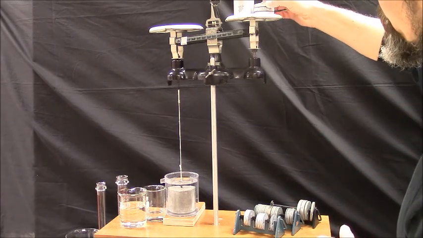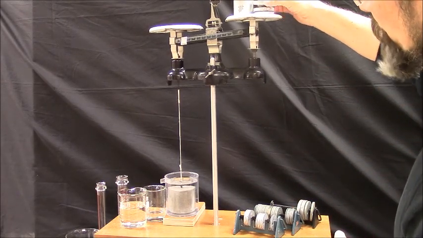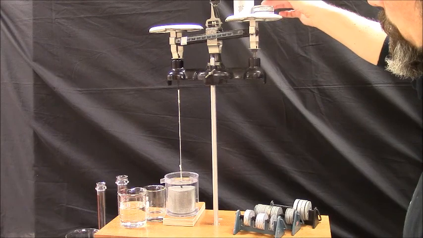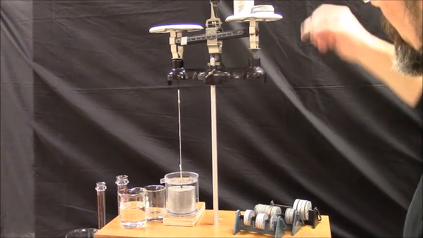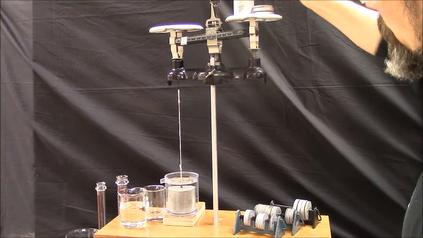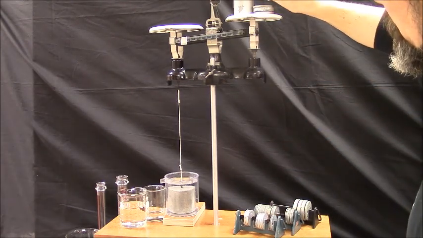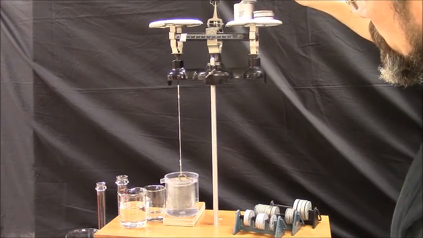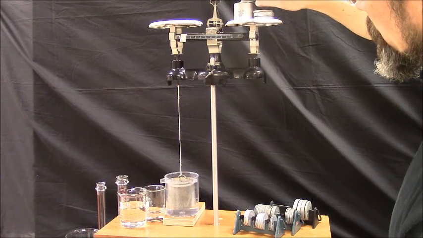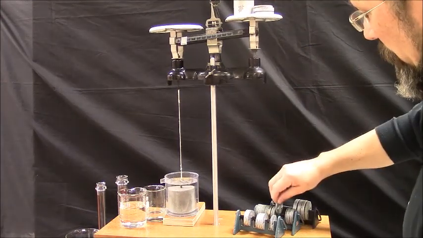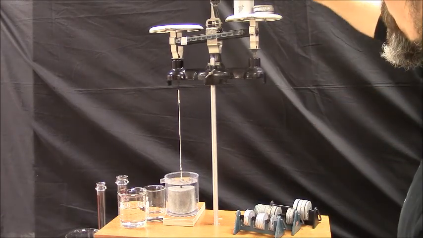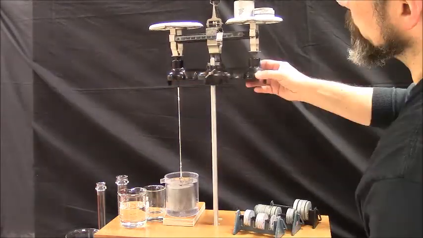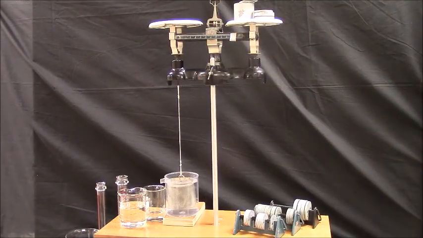I'm going to try 800. 800 is too much. So I'm going to go to the 50. 750 is good. Here's a 20. So that's good. Here's a 40. That's a little bit too much. So I'm going to go with the 10. And now I'm going to go with the slider. Okay, so we're balanced.